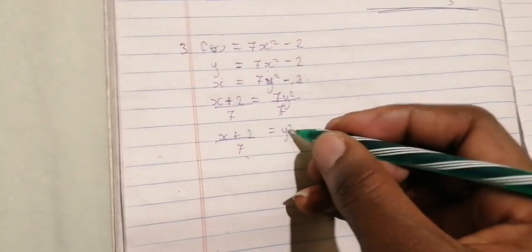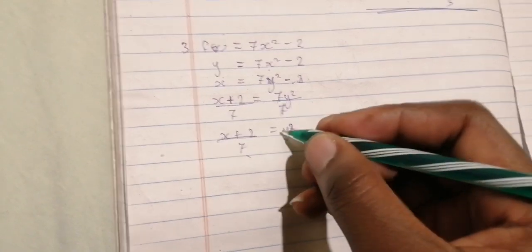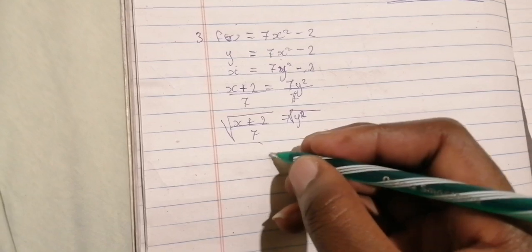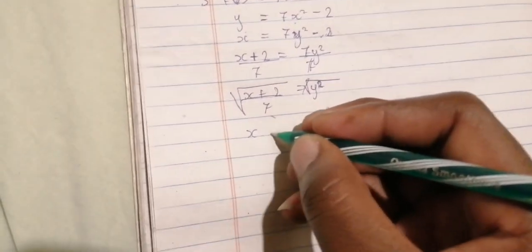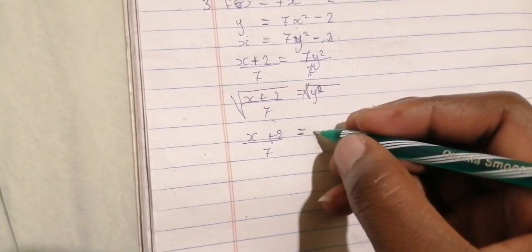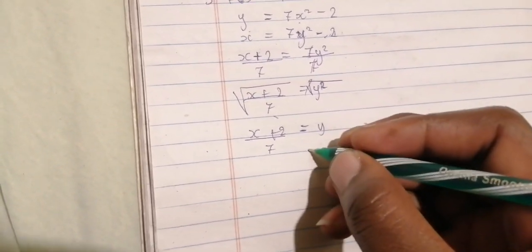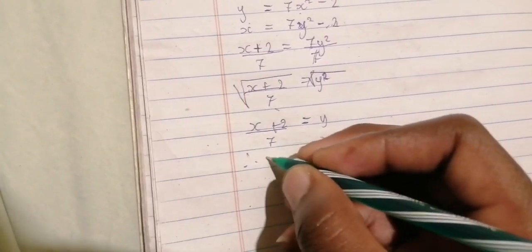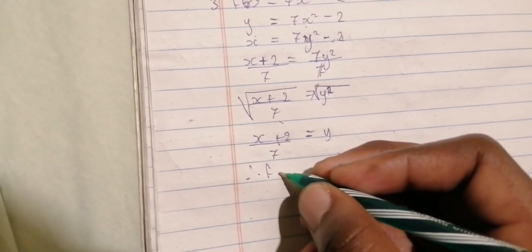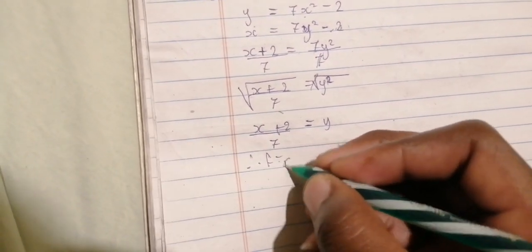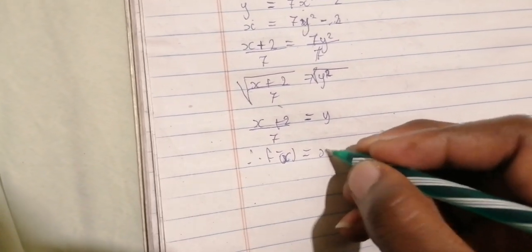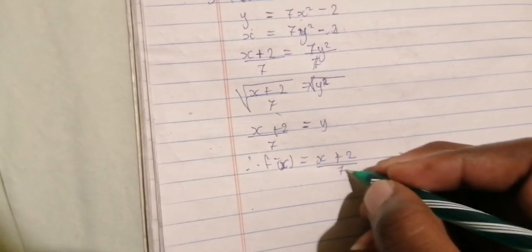Again, in order to get rid of this square, you are going to introduce the square root. So this and this will cancel, leaving behind y. So this will be the square root of x plus 2 over 7 is equal to y. Therefore the inverse of this function, the inverse of f of x, is equal to the square root of x plus 2 over 7.